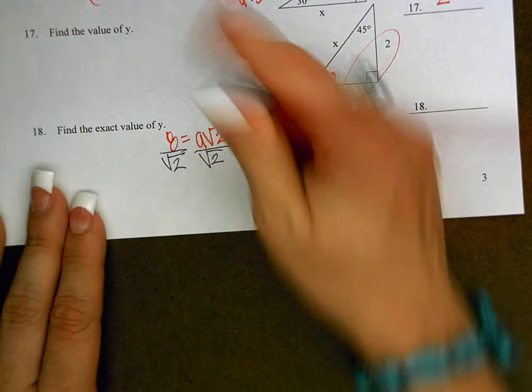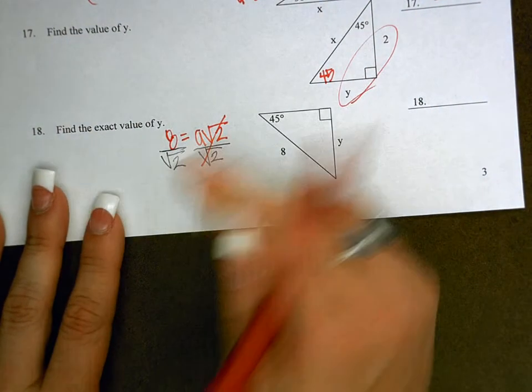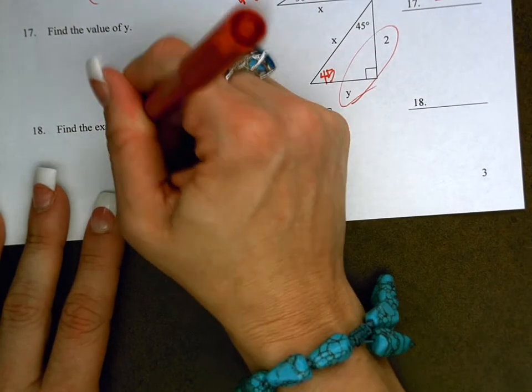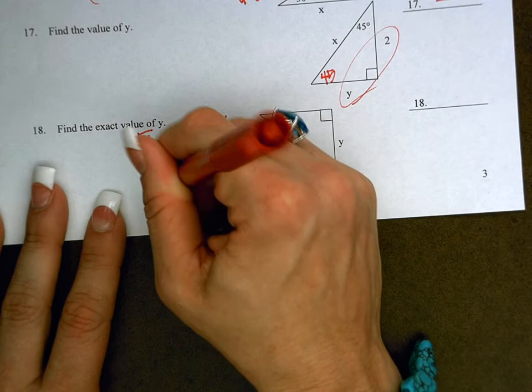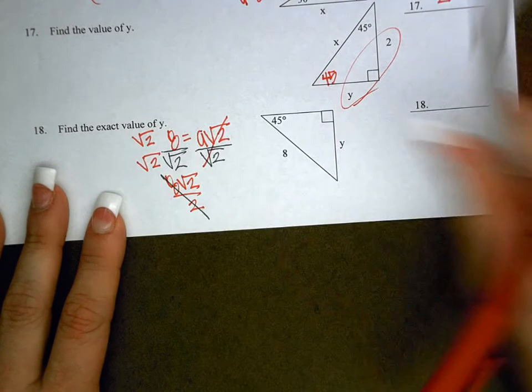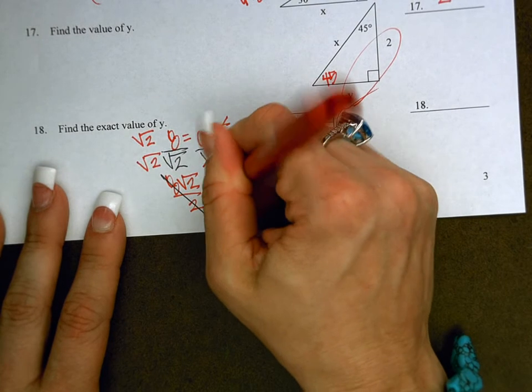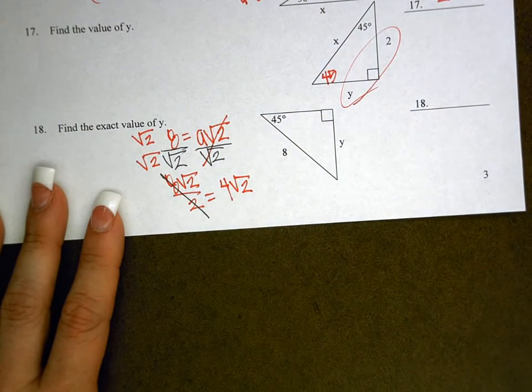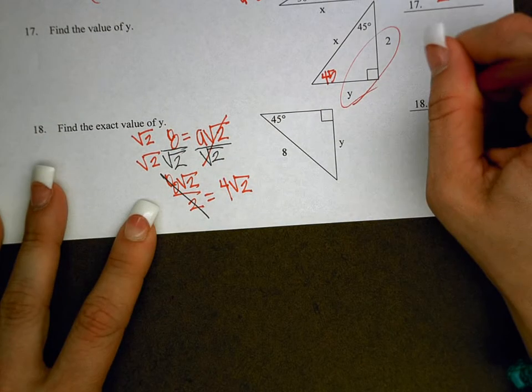You can't have a radical in the denominator, so rationalize: you multiply by root 2. That gives you 8 root 2 over 2. These reduce, so you'd end up with 4 radical 2, 4 multiplied by root 2.